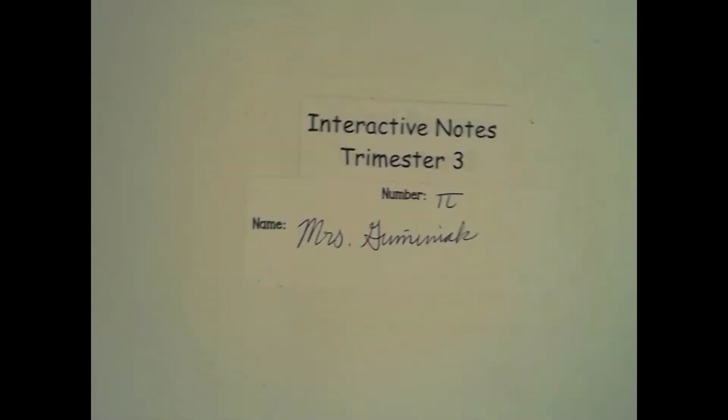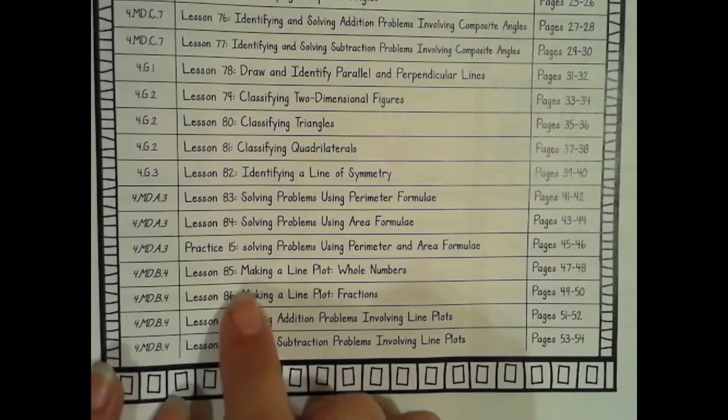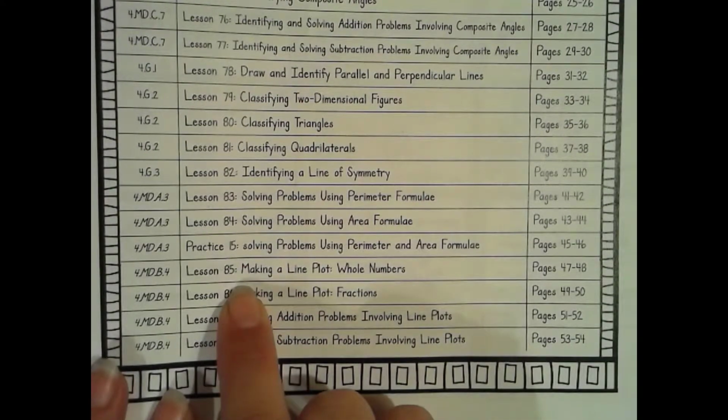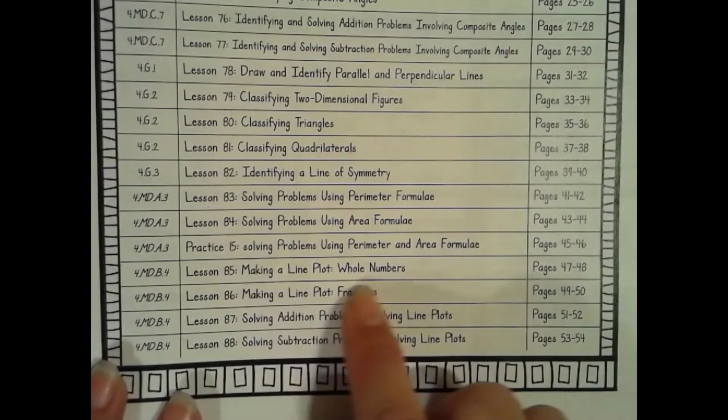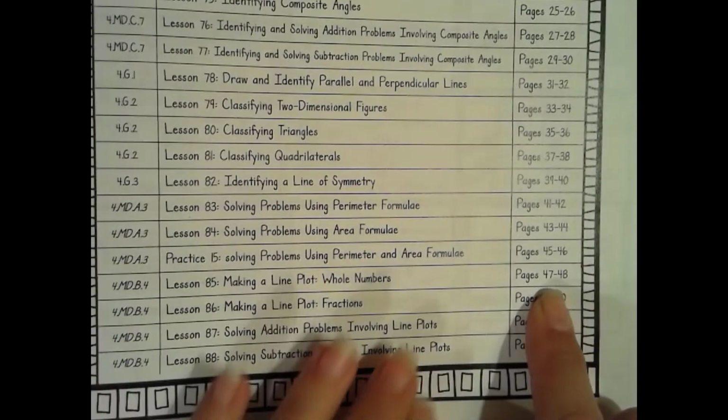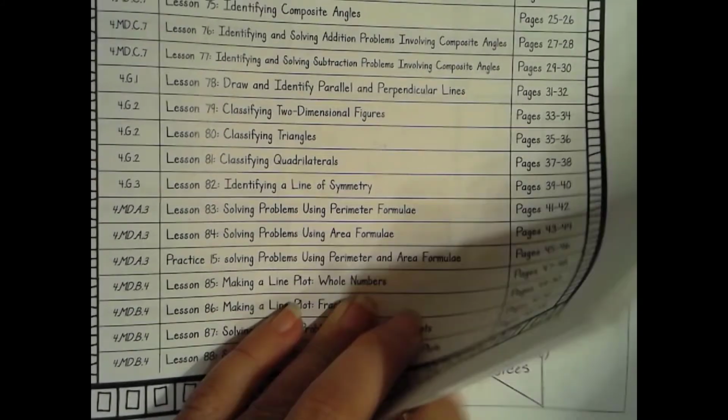Welcome to Lesson 85, Part 1 of our interactive notes. We will be working on making a line plot with whole numbers, pages 47 and 48.